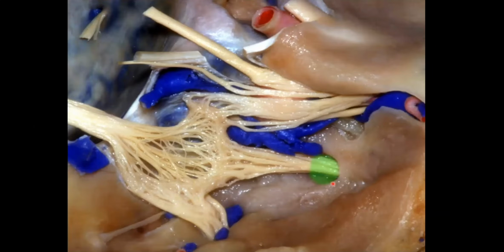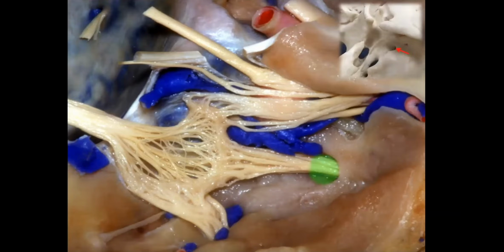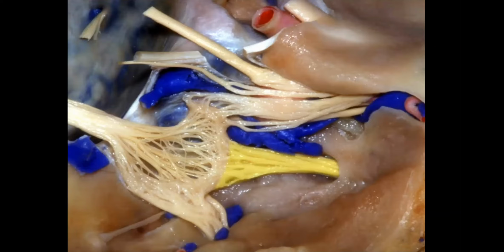Moving more medially, we have the foramen rotundum and the V2, the maxillary nerve. And of course, the superior orbital fissure, where we find V1, the ophthalmic nerve.